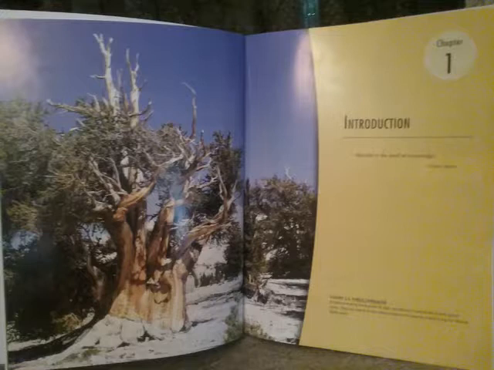So those are the major headings, the major units, or the major themes that we're going to be talking about in this chapter. So now turn back to the page with the bristlecone tree on it, which is actually page 2, and look at the bristlecone tree. And then on page 3, it says introduction, and underneath that there's a quote by Francis Bacon, and it says, "Wonder is the seed of knowledge." At the bottom of page 3, there's some information about the bristlecone tree, and it says that many of them live for almost 5,000 years. Turn to page 4, please.